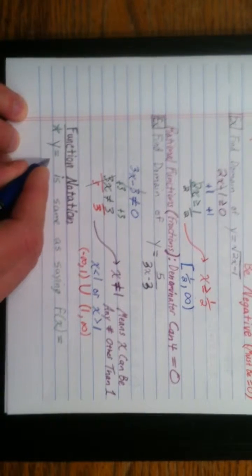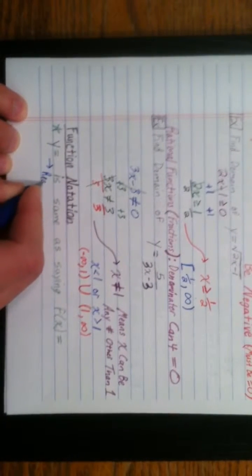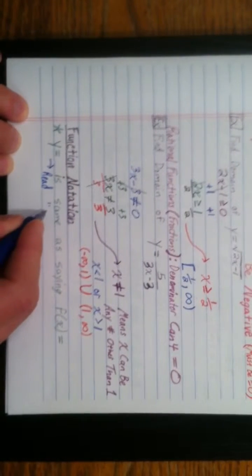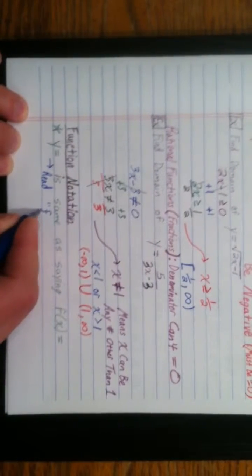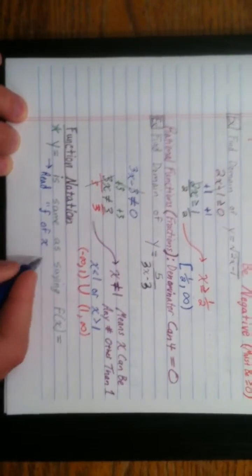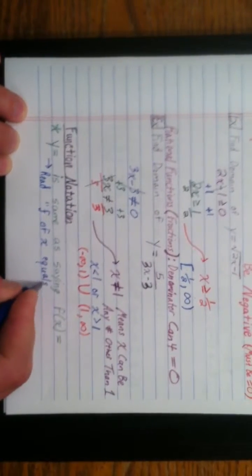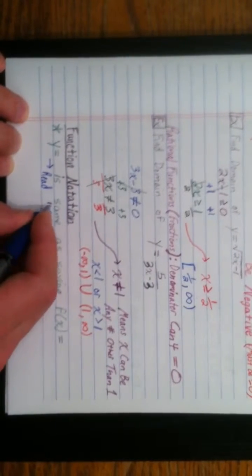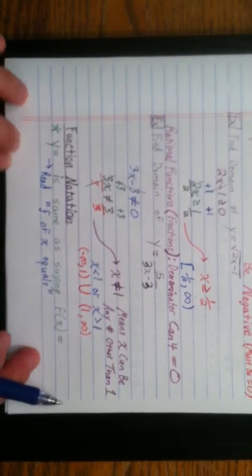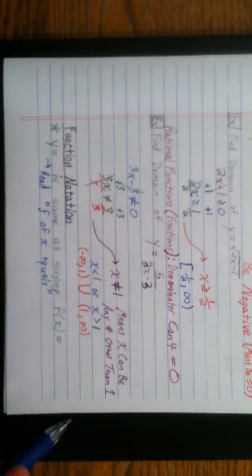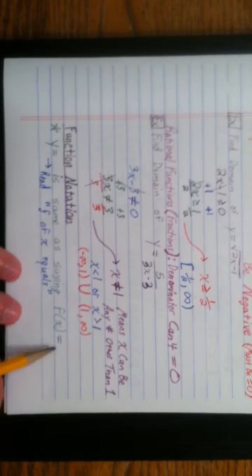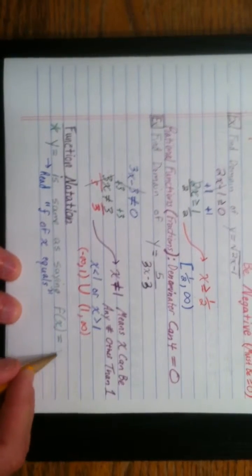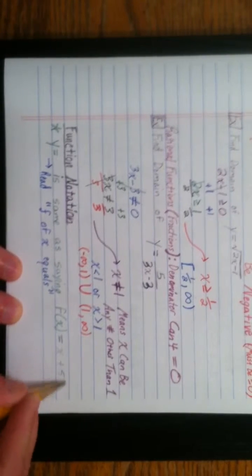And this is actually read f of x equals. That doesn't mean f times x. Normally when you have two things smashed up against each other without an operation in between, it's actually read f of x and then the equal sign. And typically you'll see some other things on the right hand side of this equals, still involving an x. So you might have something like x plus 5 over here on the right.